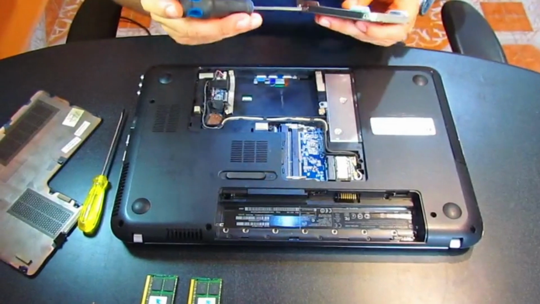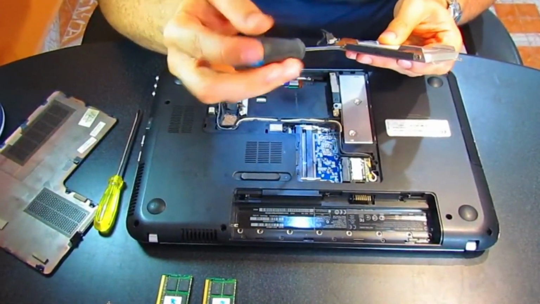I want to convey one important message for everybody. If you are an expert, it's okay, it's fine. You can handle both desktops and laptops very well, to disassemble and remove the hard drive from your PC or desktop. But if you are a beginner, or trying this for the first time, you must be careful and mind this very well.